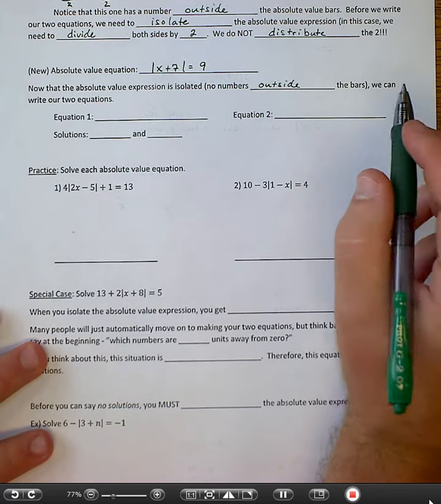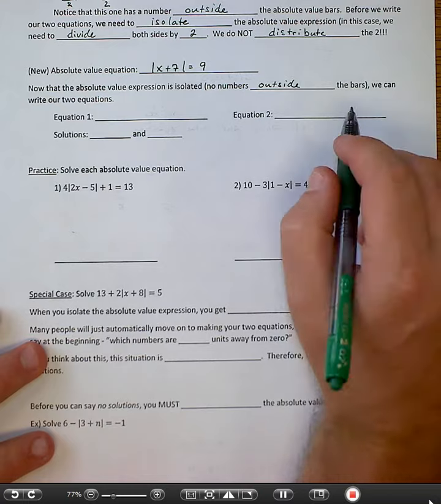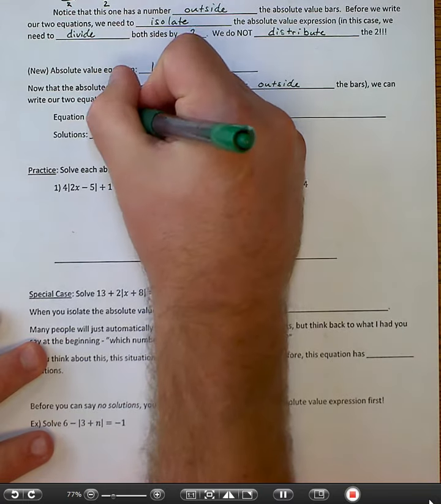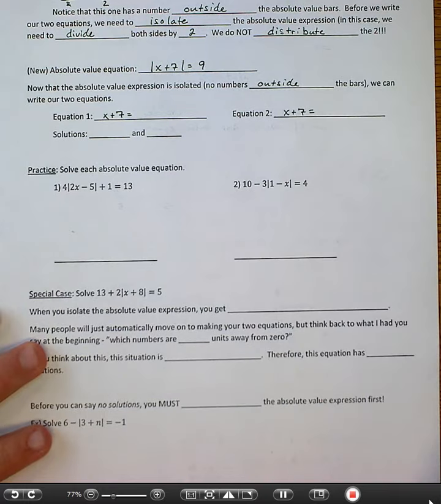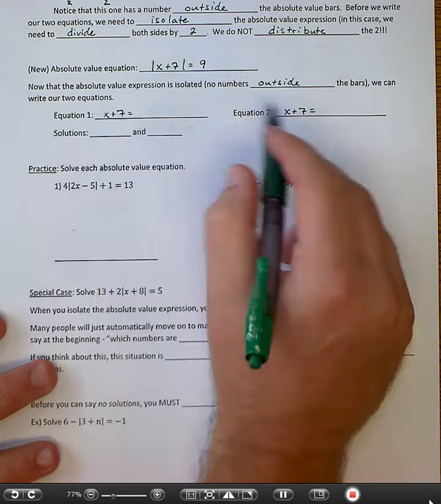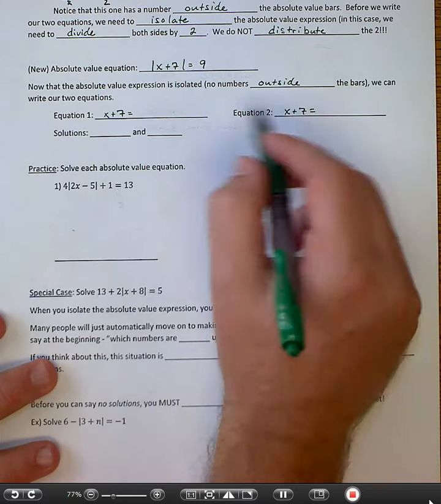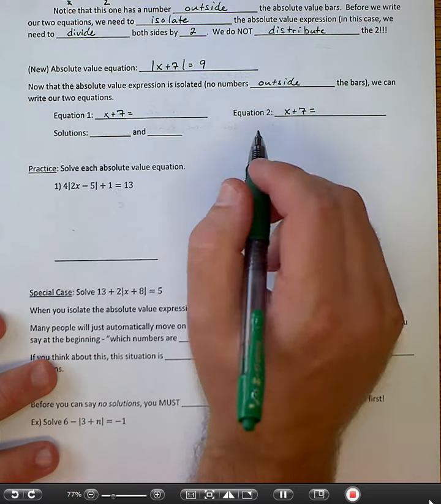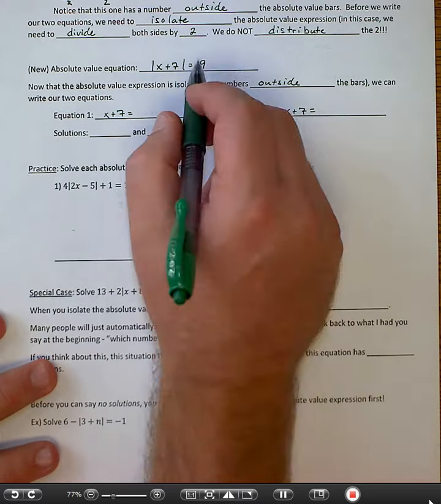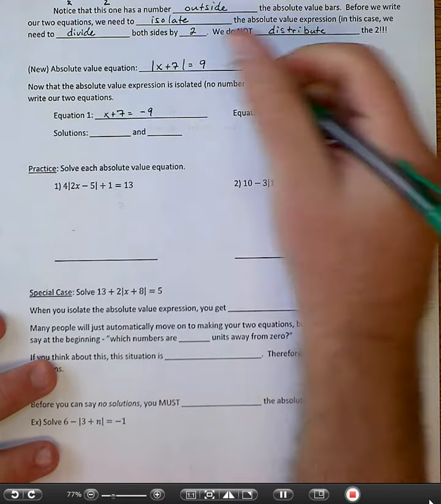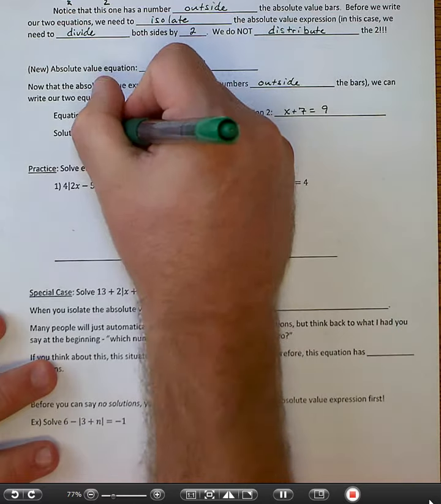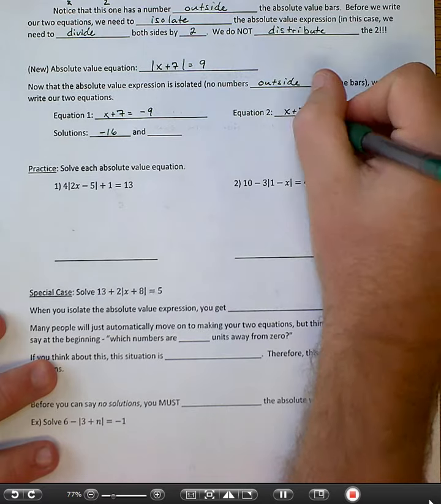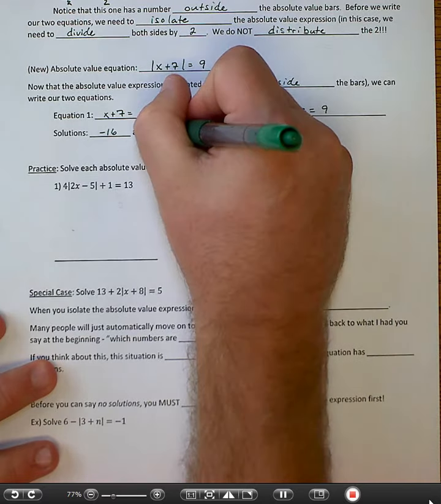Now we can write our two equations. So equation 1, x plus 7 equals... notice how I do that? I'm not going to change anything inside the absolute value. So just write it down as it is. What changes is what it's equal to. So -9 and +9. Subtract 7. -9 minus 7 is -16. 9 minus 7 is 2. My two solutions.